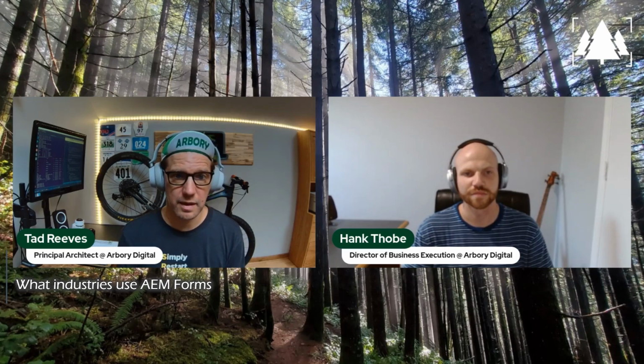But for the most part, FinServ and healthcare are massive for forms. In fact, I would say 75% of the ones I've worked on have had an AEM Forms license, and a lot of times it's underutilized, unfortunately. Forms is expensive, but what's really expensive is buying it and not using it.